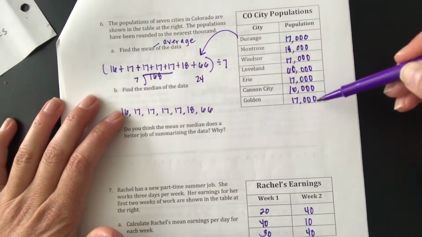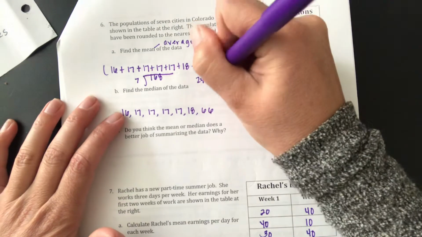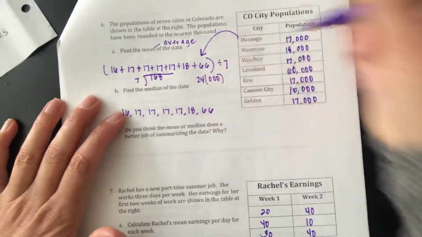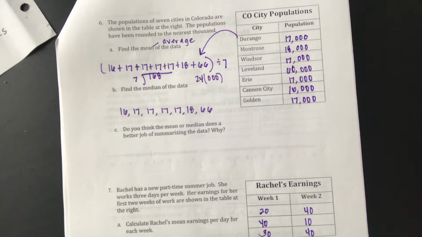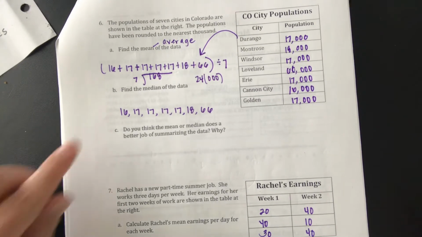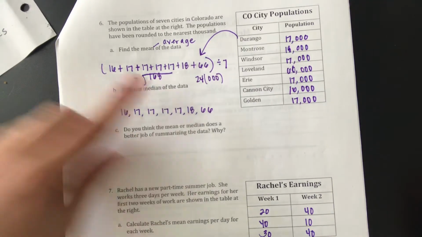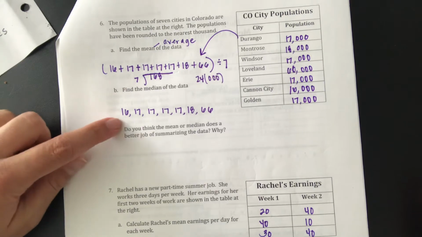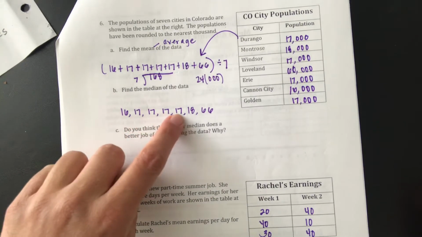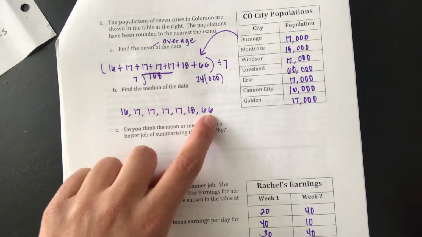Well, we eliminated the zeros, so we just need to put those zeros in. So the average of all of these numbers over here is 24,000. Okay, find the median of the data. So again, we just need to rewrite it. We've got 16, 17, 17, 17, 17, 18, and 66.